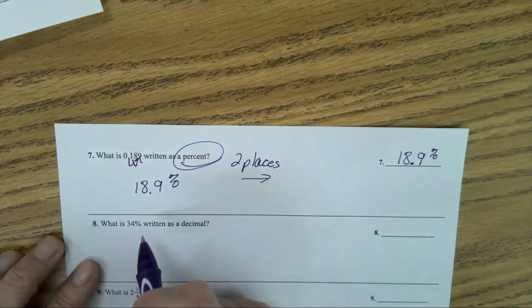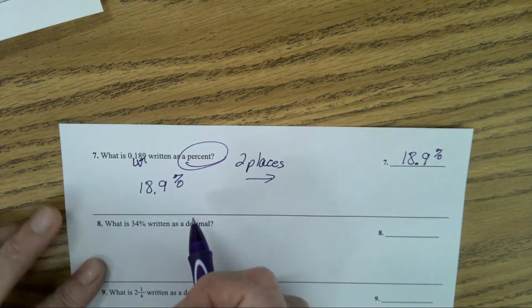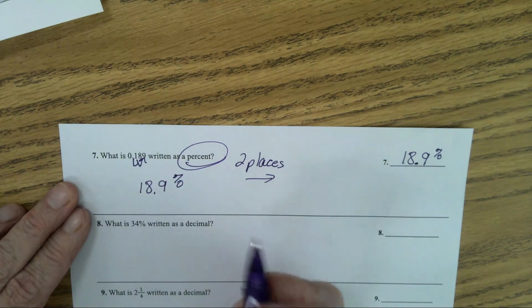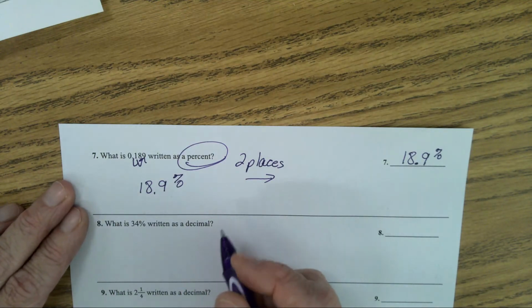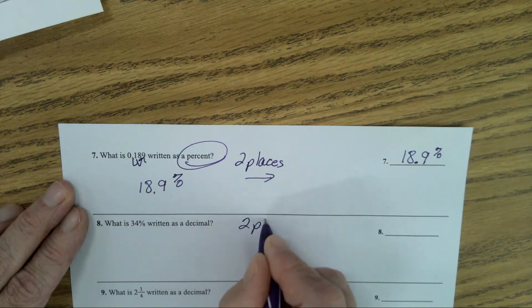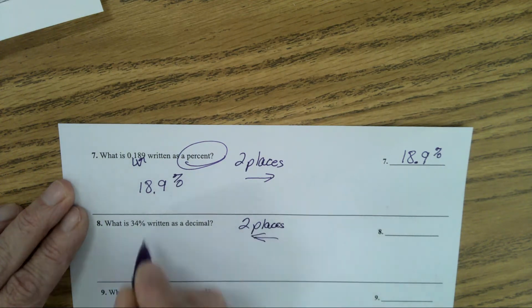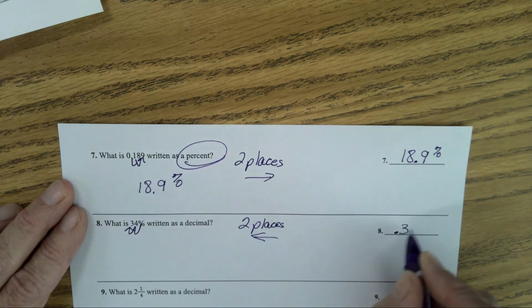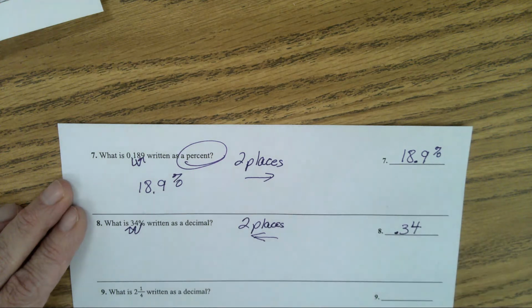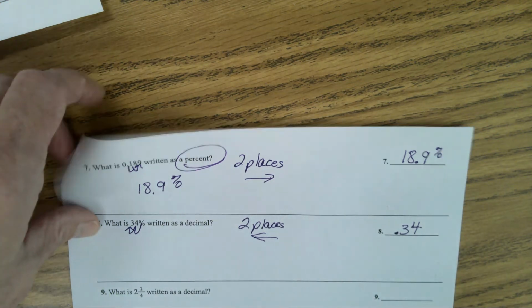Now you're going to write a percent as a decimal. This time you will move it 2 places to the left. 2 places left. 1, 2. 34 hundredths.